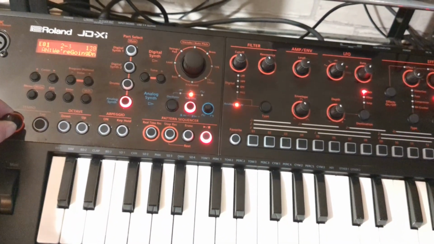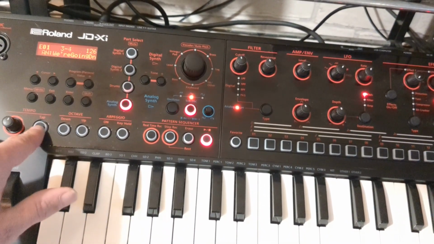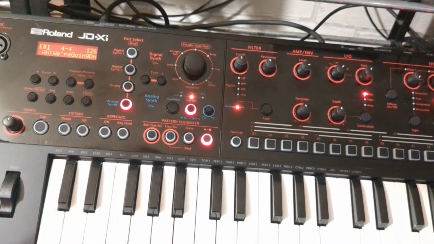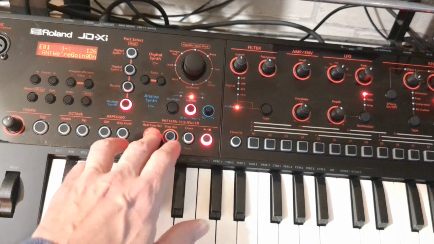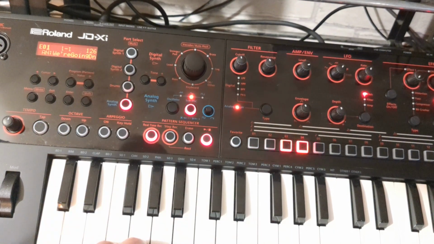You can finger tap it if you wanted to, just there. Master volume's just here on one of the dials. And obviously if you play anything you've got pitch. And again, you can just get it if you want to.